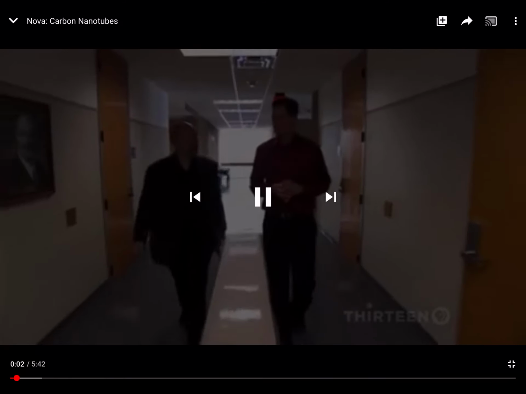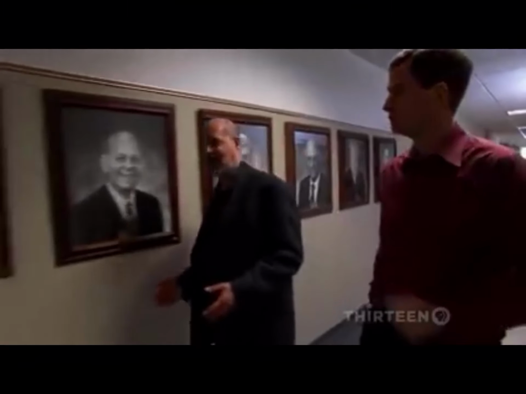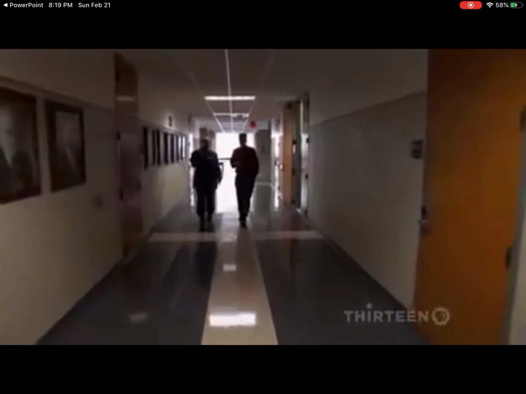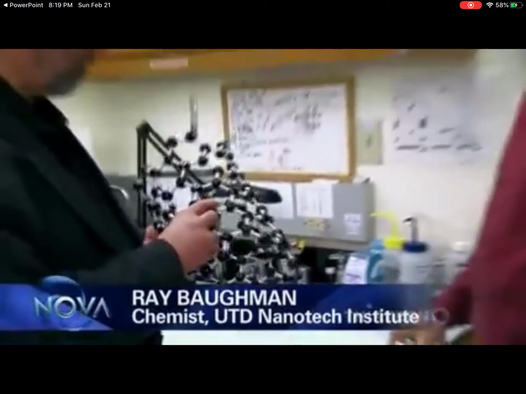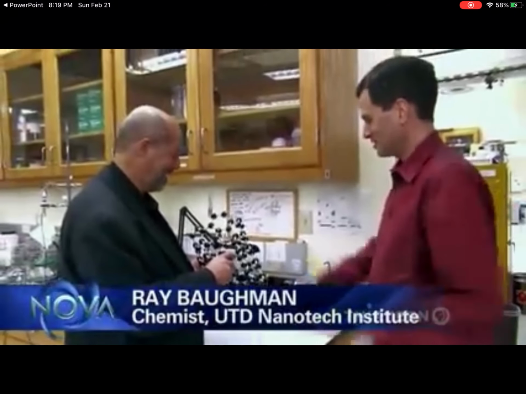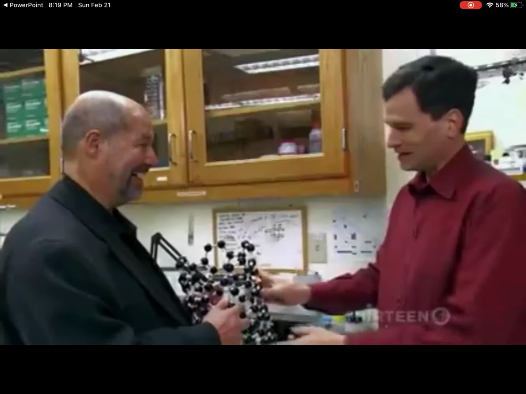Scientists like Ray Baughman at the University of Texas are exploring the remarkable properties of a brand new material, the carbon nanotube. Dave, this is one type of carbon nanotube. This is what it's all about right here. I had a hunch it'd be like this. I just thought they'd be smaller.